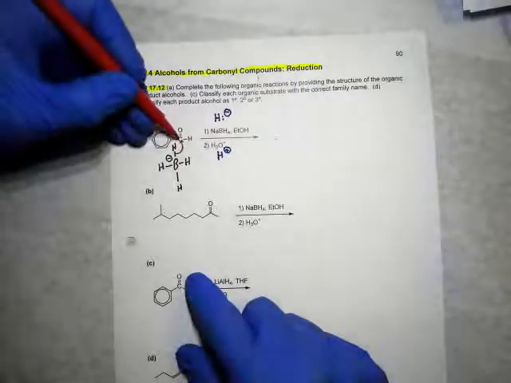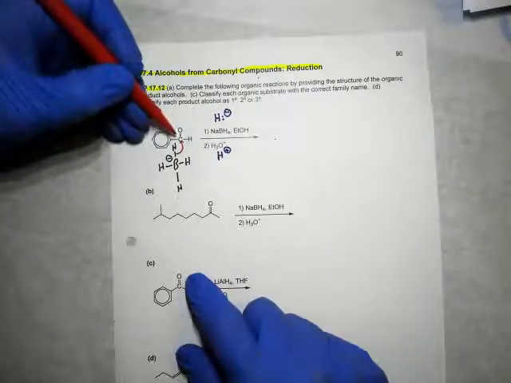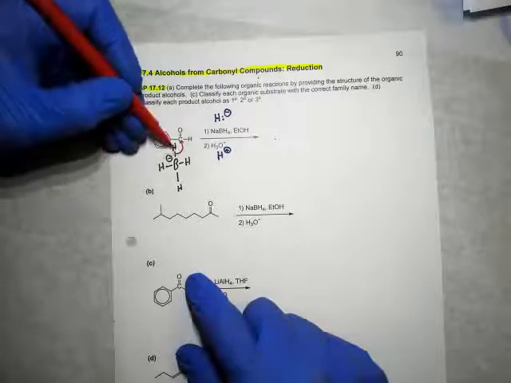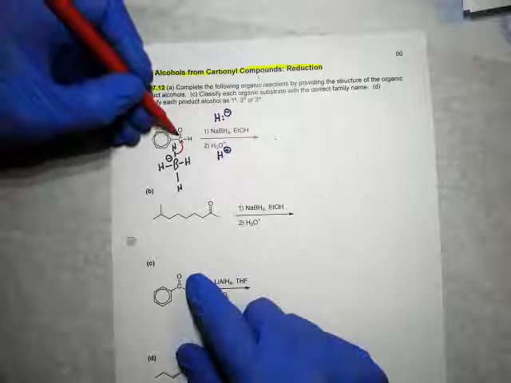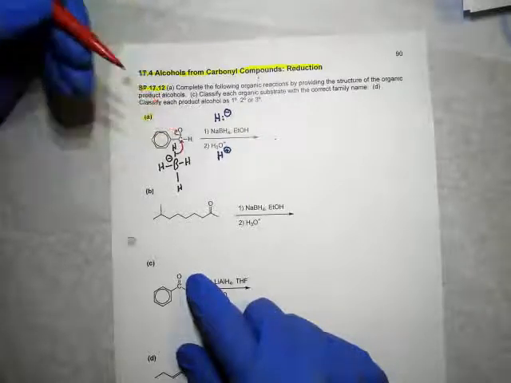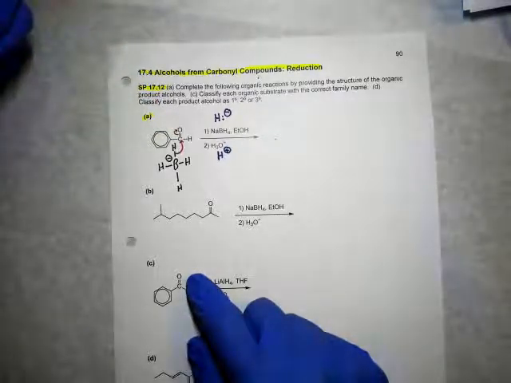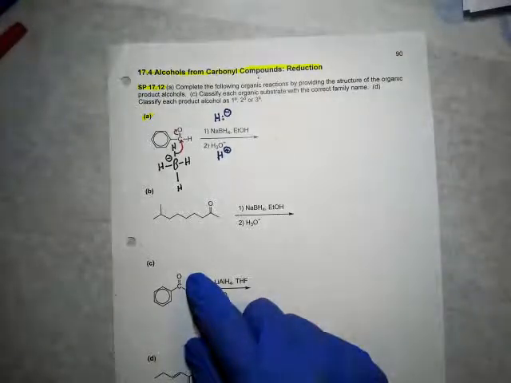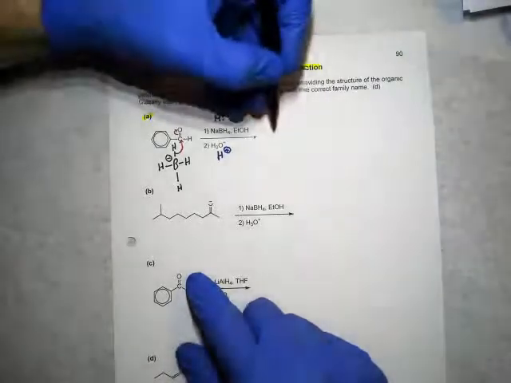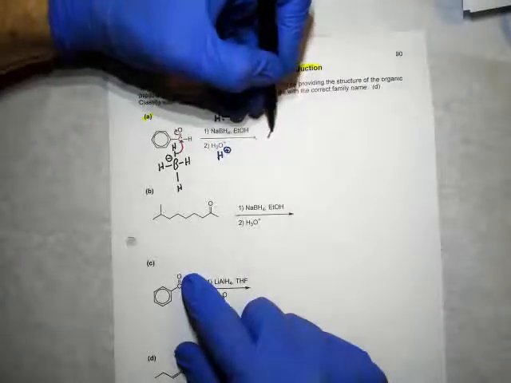Recall the carbon of carbonyls is very electrophilic. So this is behaving like a nucleophile. Subsequent to that, the pi bond will break, and we have an added lone pair on that oxygen. Let's go ahead and sketch the intermediate from this.